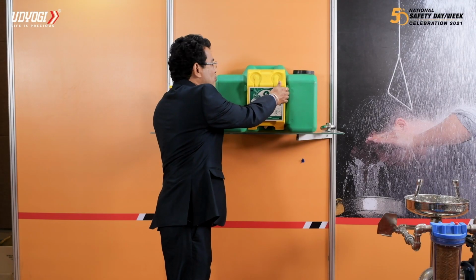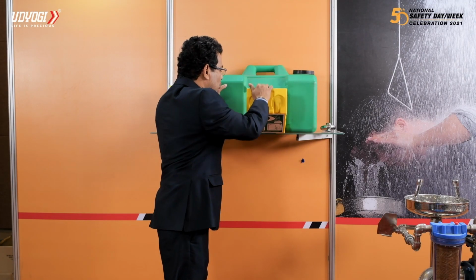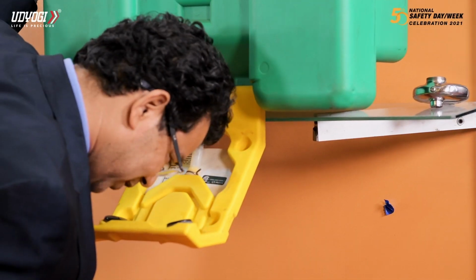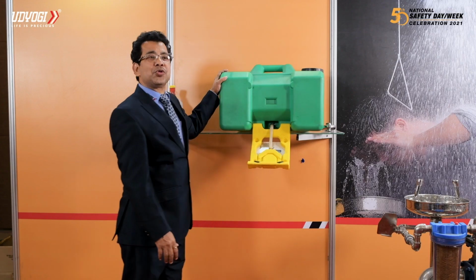When your eyes are exposed to dust particulates, etc., just open like this. Bring your eyes to this position and wash.